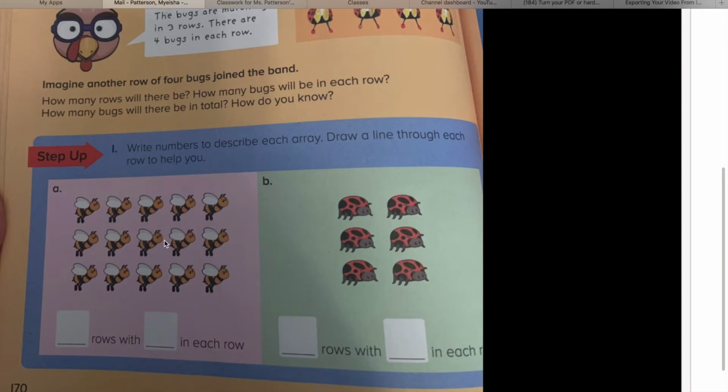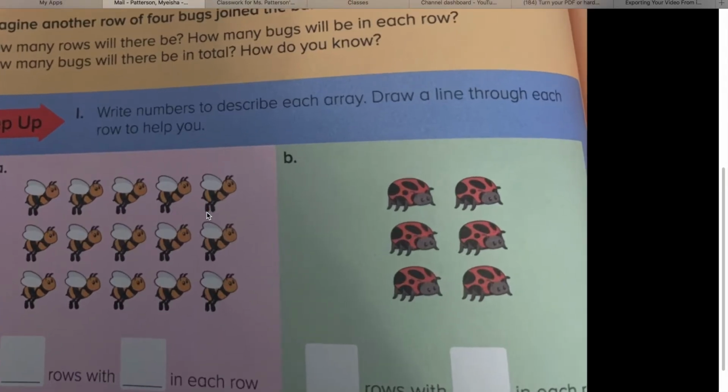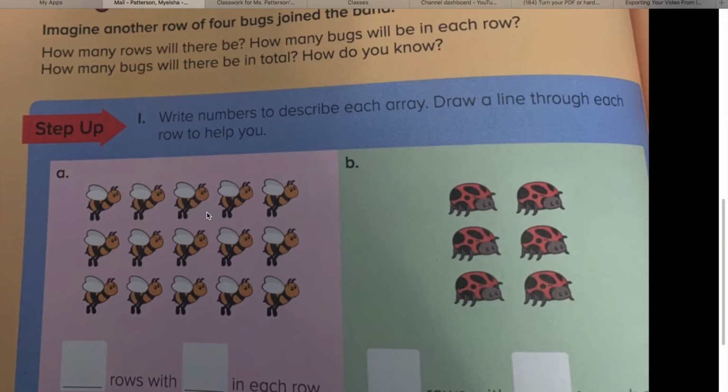So let's look at this first question right here. It wants us to write numbers to describe each array and draw a line through each row to help us. Okay, so once again, if you do not have your book, then you can just use your mouse or use your fingers and count like this. And then you can just write it on a piece of paper like I showed you in the first video. So we'll do the first one together.